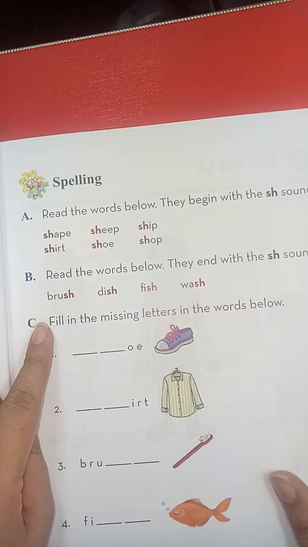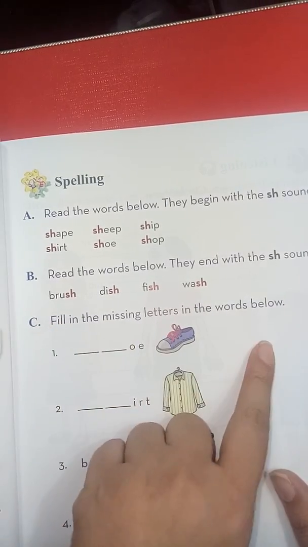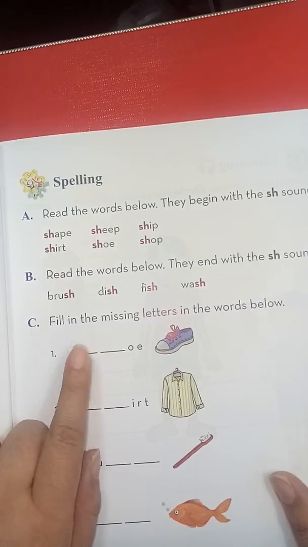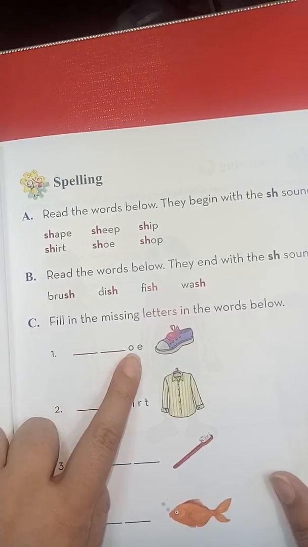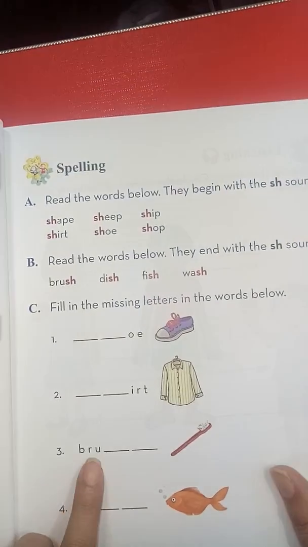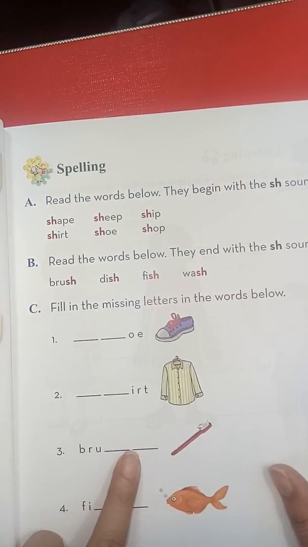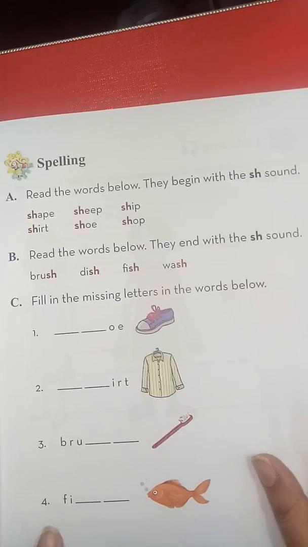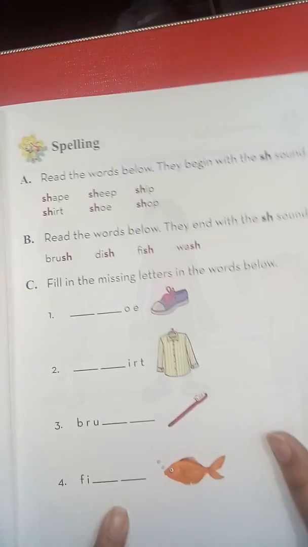Now here you have to fill in the missing letters in the words below. Sh sound here, S-H-O-E, shoe, shirt, brush. The sh sound comes at the end, brush, fish. Done.